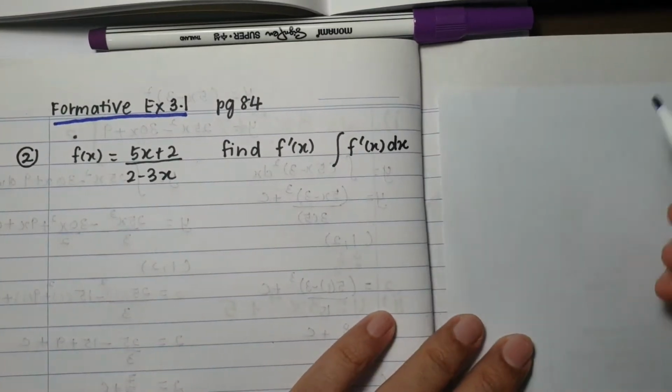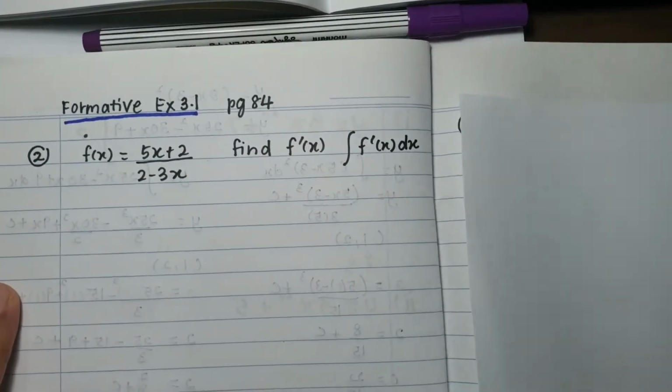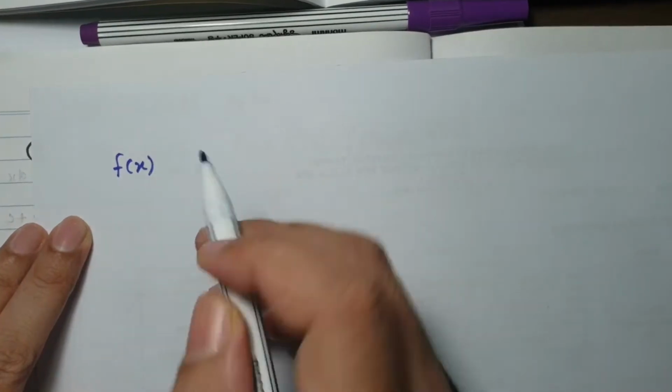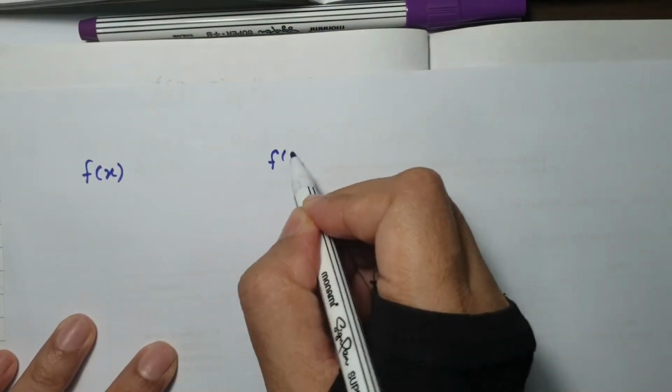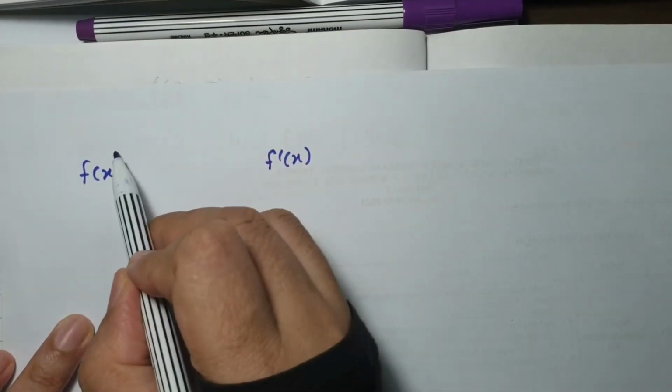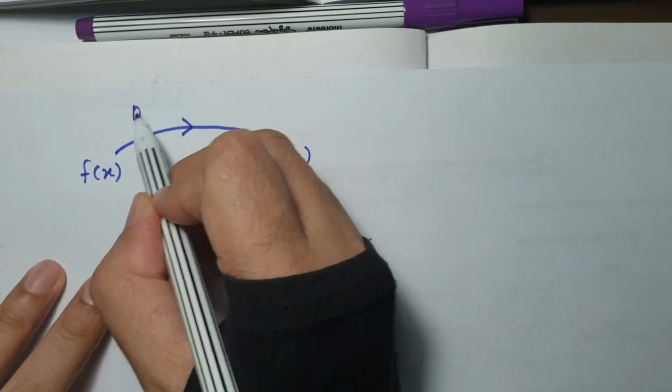Okay, so let's say you have function f. When you differentiate this function, it becomes f prime x. So the process from here to here is known as differentiation.